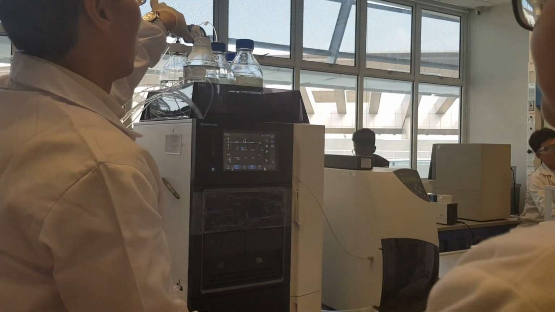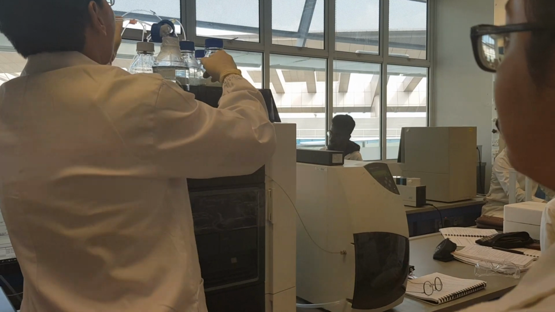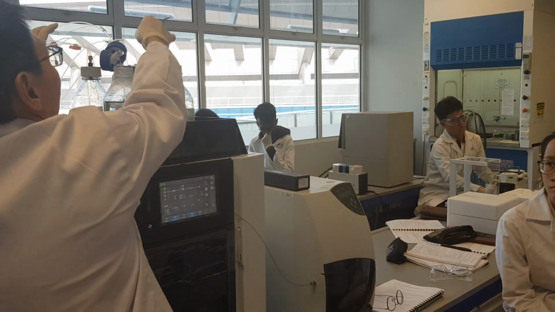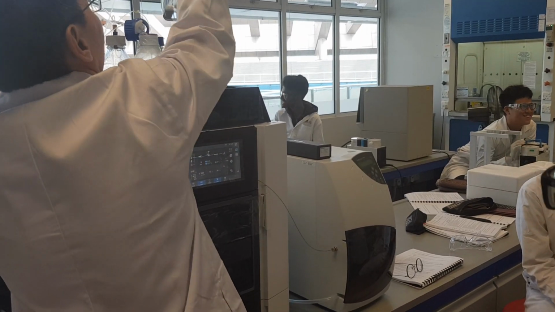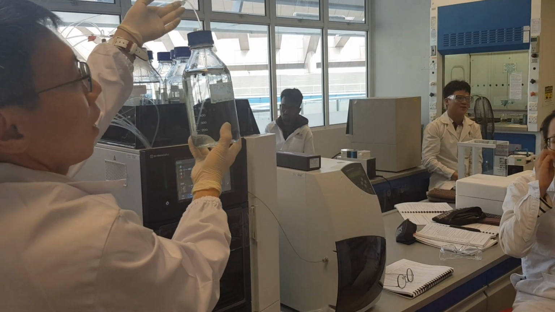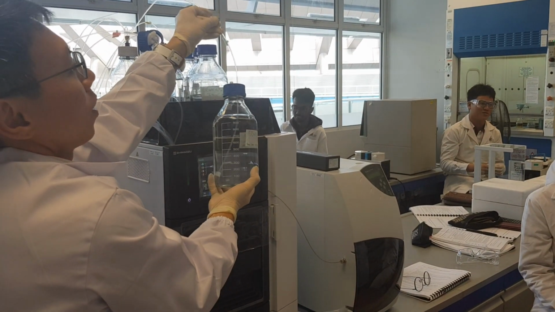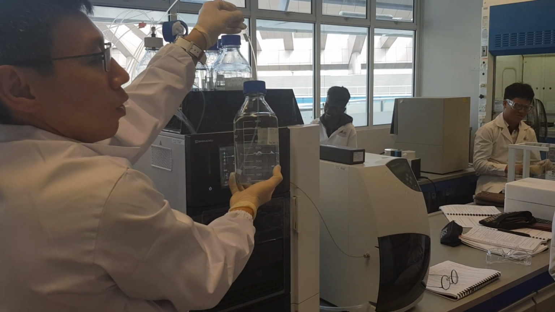Whereby all the mobile phases are being put here. Each of these tubings is actually connected to the respective mobile phase. For example, your 50 millimolar of phosphoric acid is connected to tube A, the solvent A tube.